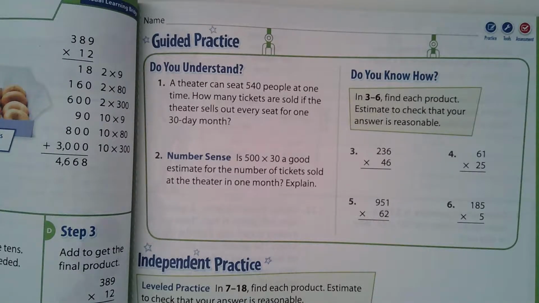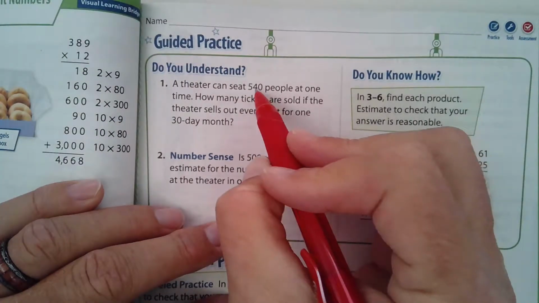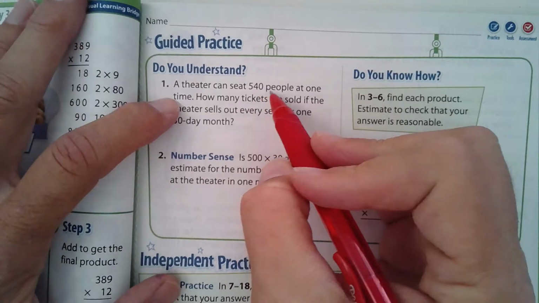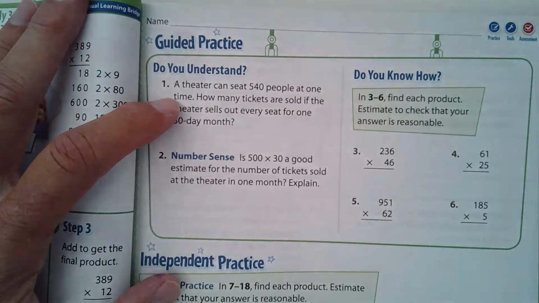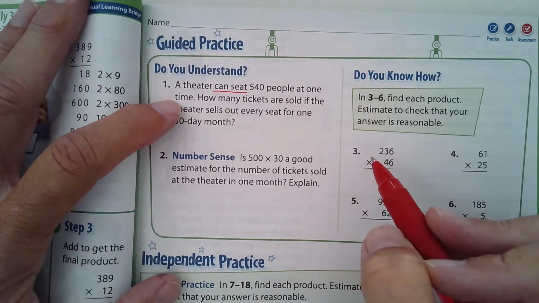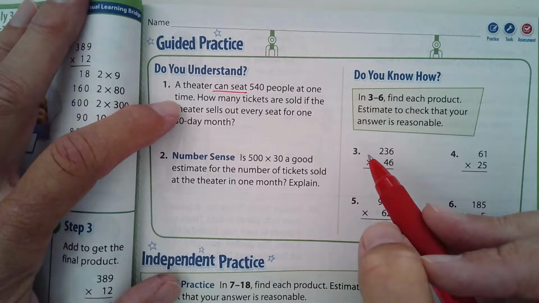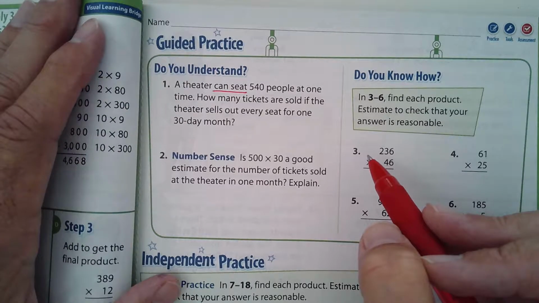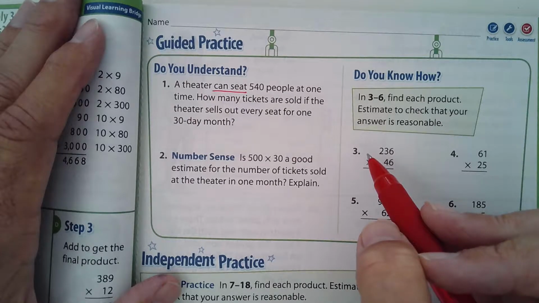I'm on page 99 now, and it says a theater can seat 540 people. Let me ask you a question. I'll pull a stick for this. Miss Jennings, what does it mean, can seat 540 people? Can't hear you. Somebody coughed. What? Where they can sit.